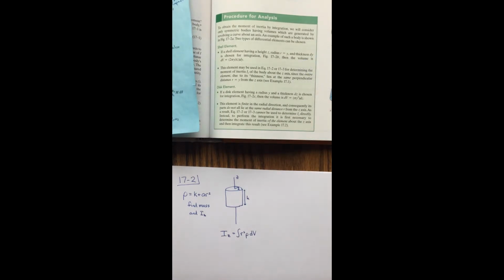We are going to see different problems in which we could solve it using the shell element or the disk element, or not using either one of them. So you don't necessarily have to solve it this way, but this problem is going to be easier to solve using a shell element. You'll see how that works in this problem, and later on we'll talk about how you decide which element you want to use.